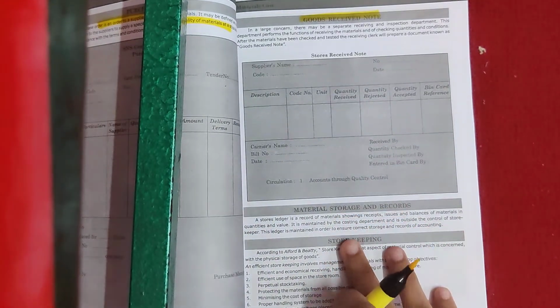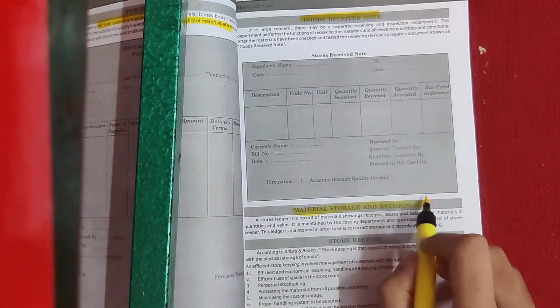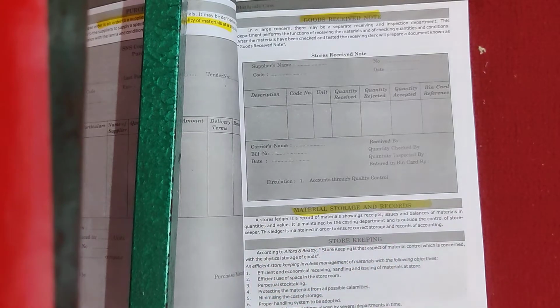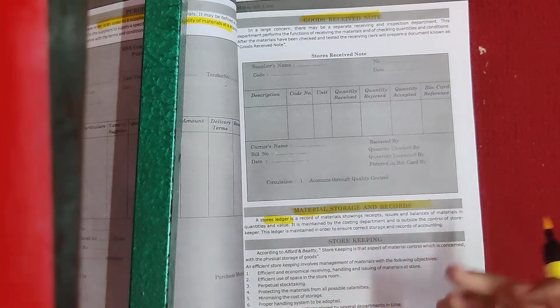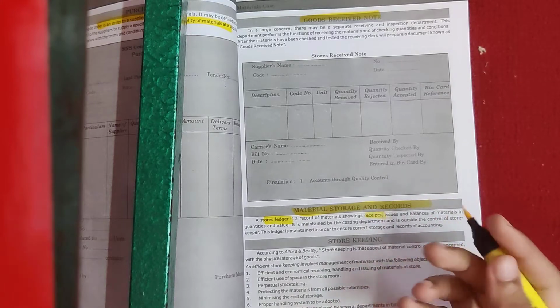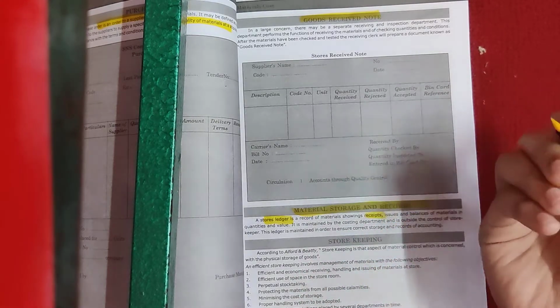Now next is your material storage and records. Material storage and records is nothing but you will have stores in a particular company. In a particular company you will have something known as a store. Now store is a storage room where all the materials are stored. Your stores ledger will show you the record of materials. Suppose you have purchased materials, right?